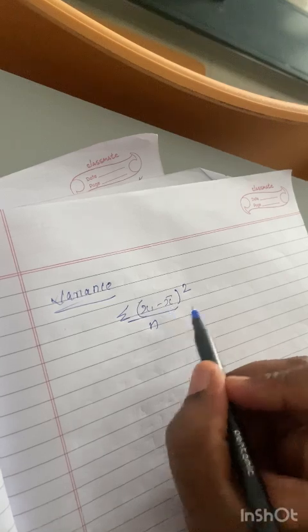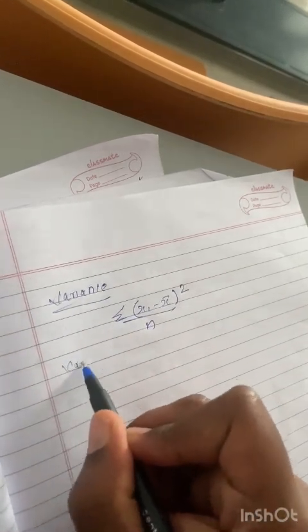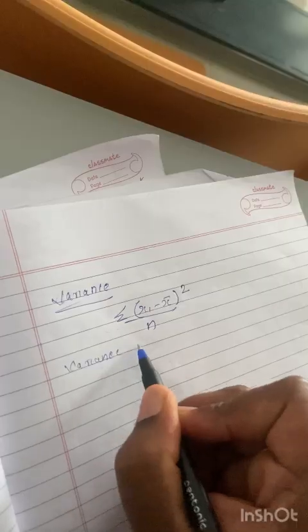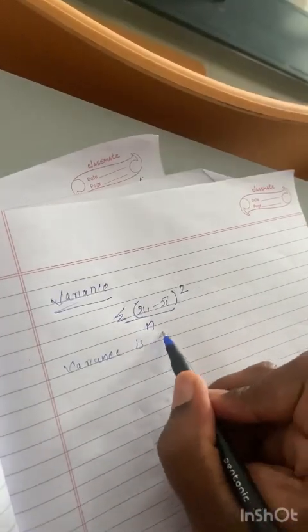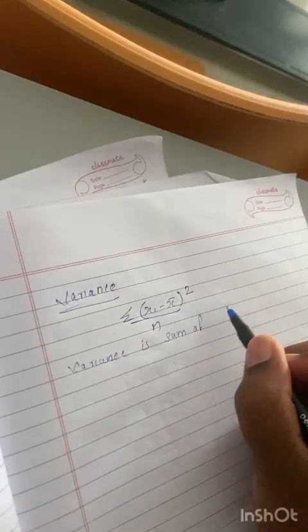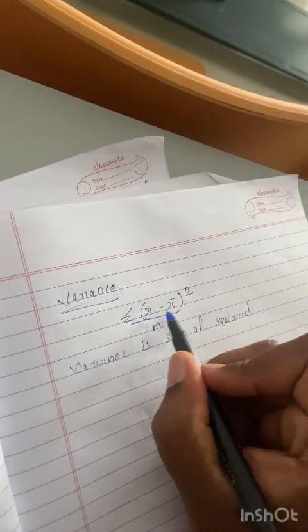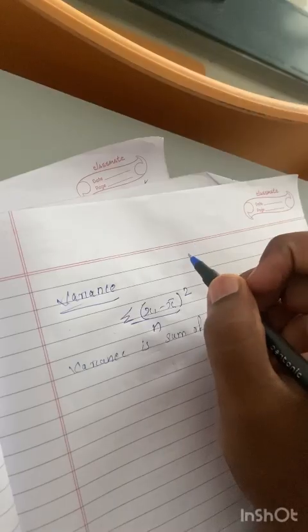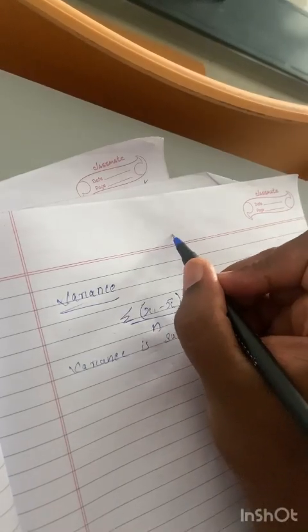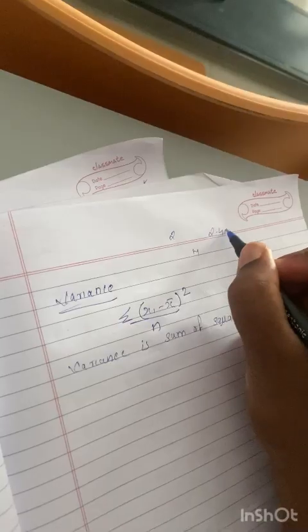If you study this equation, what is the meaning of the sum, right? So variance is nothing but, this is sum, and this is squared. Xi minus x bar, what does it give actually? If I have 2 as my observation and my mean was 4, I'll be writing 2 minus 4, right?